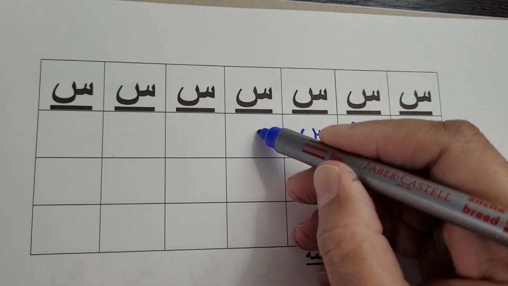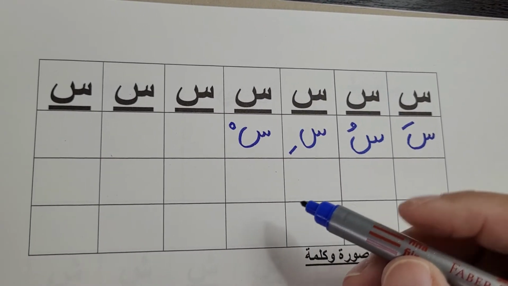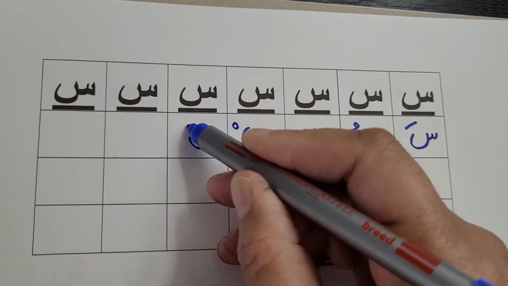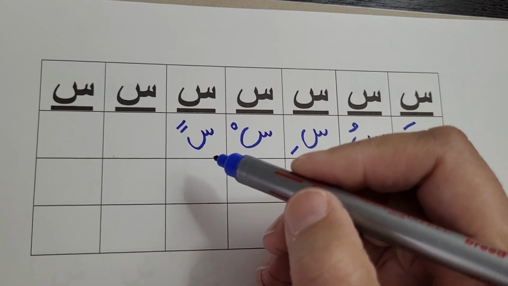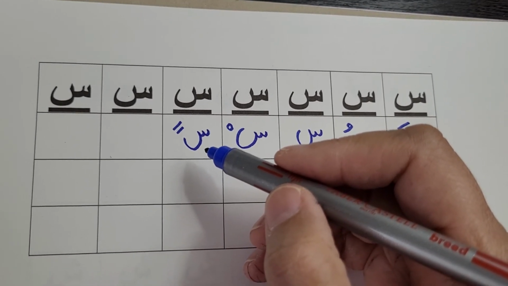The more practice, the better. And with sukoon, it means silent. Now, with tanween fatha, also we said tanween fatha should be on alif. Later on, we will talk about it.